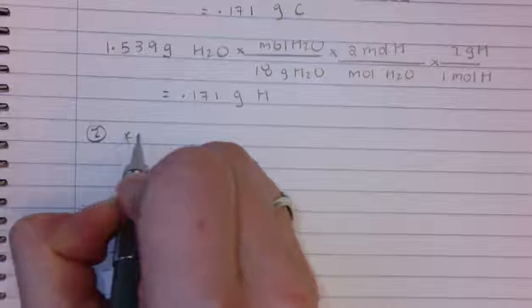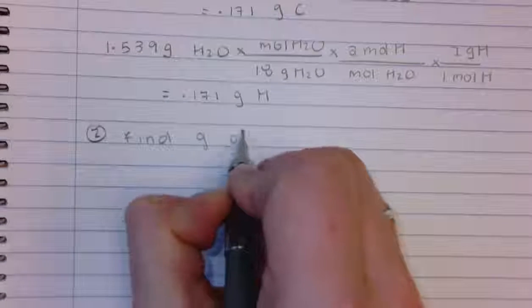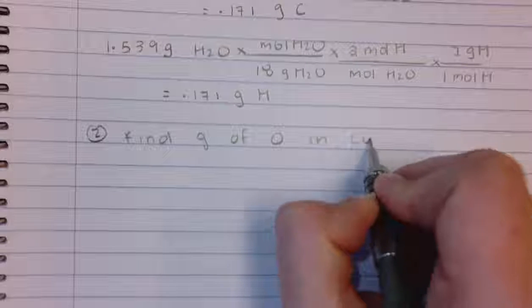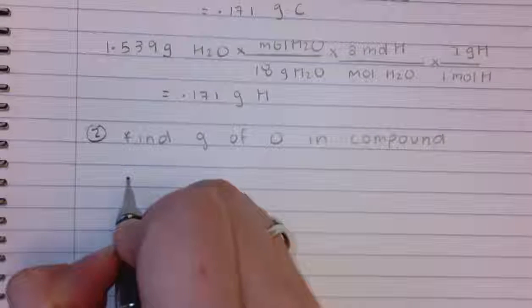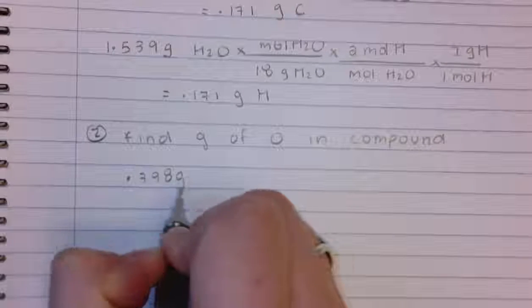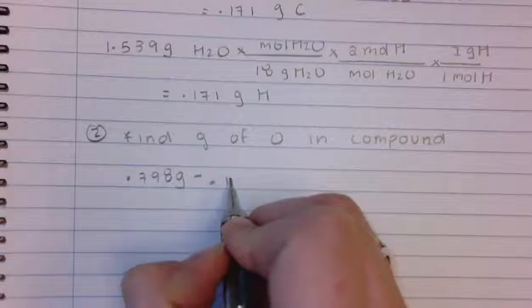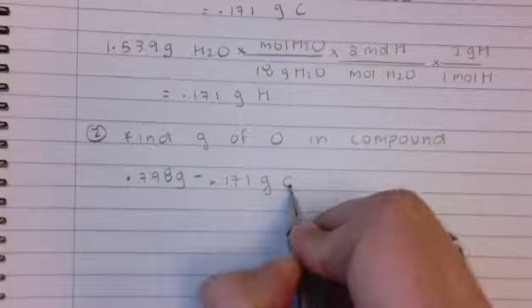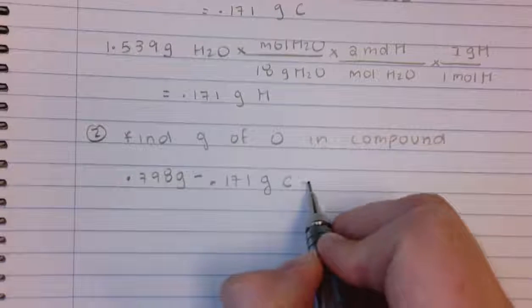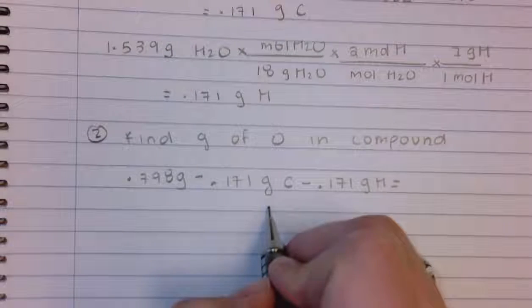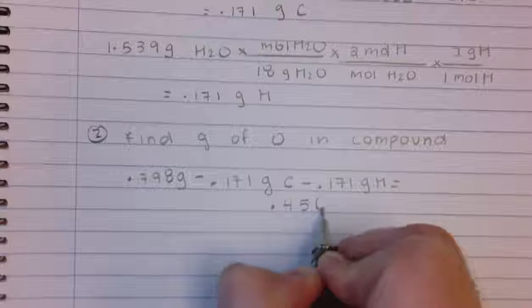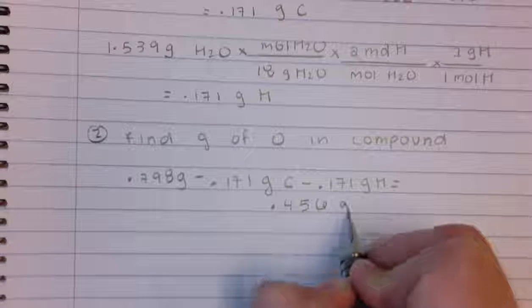So the second step is to find the grams of oxygen in the compound. So you know the compound only contains carbon, hydrogen, and oxygen. So you can take the original mass that we have of the compound, subtract the amount of carbon that we know is in the compound, subtract the amount of hydrogen we know is in the compound to get the amount of oxygen. And we're going to get 0.456 grams of oxygen.